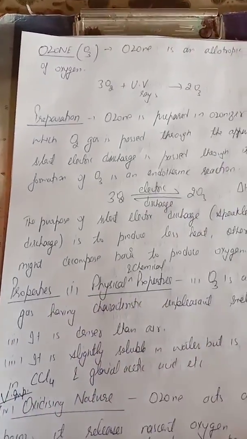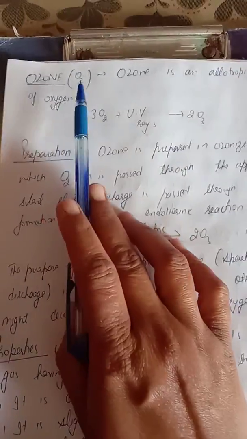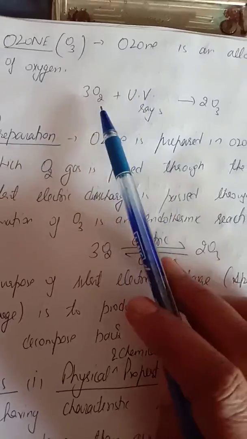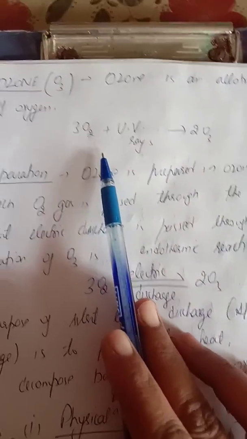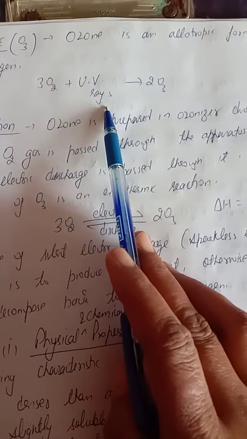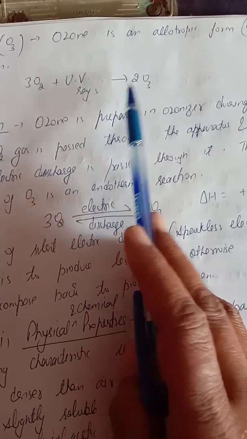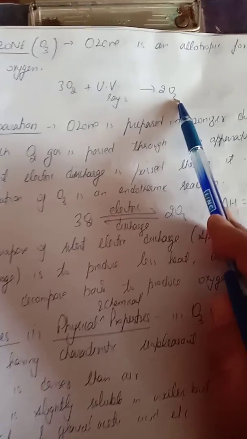Our next topic is ozone, that is O3. Ozone is an allotropic form of oxygen. How it's formed: oxygen when combined with ultraviolet radiations in the atmosphere gives us ozone.